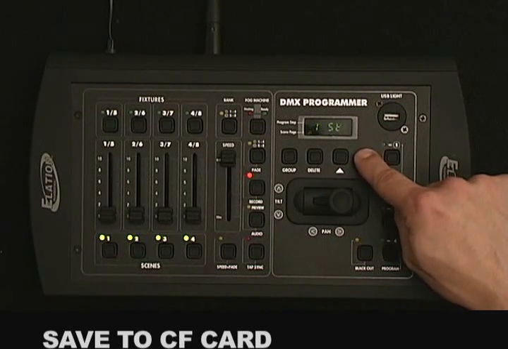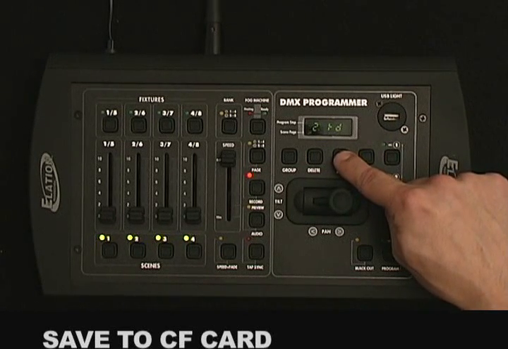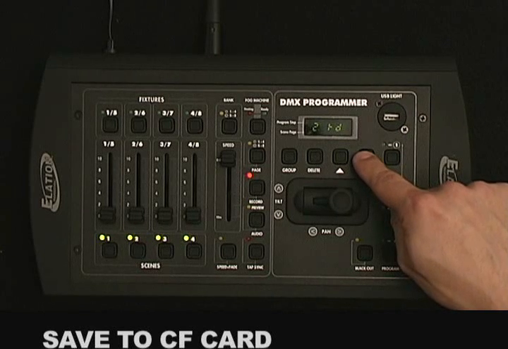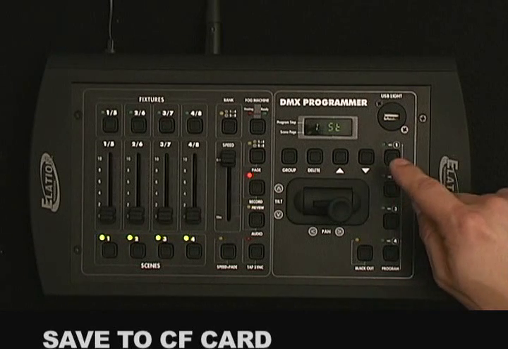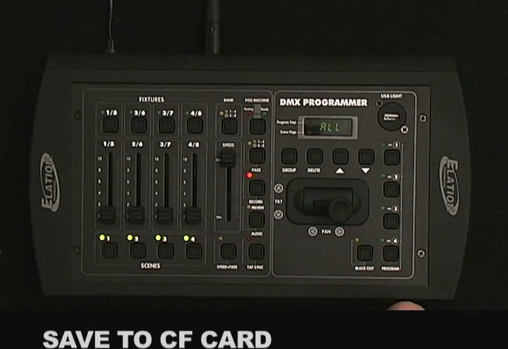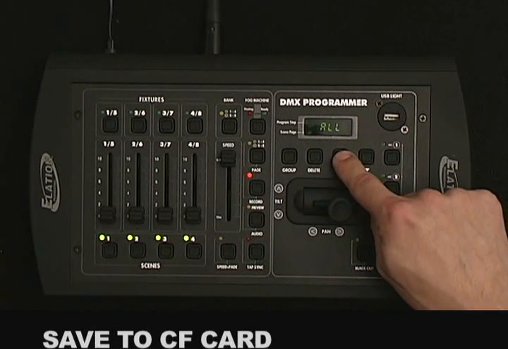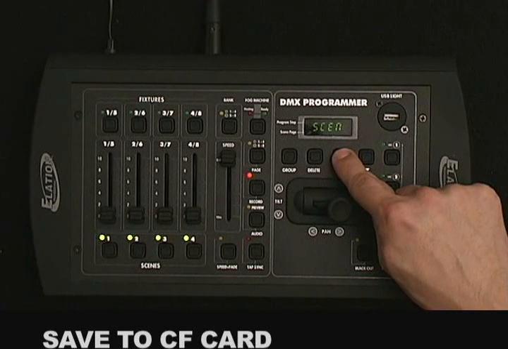We'll press enter, then we will use the up-down buttons to select what we want to save. You can select all, scene, program 1, program 2, program 3, program 4, or the set for settings, which are the pan tilt settings and any channel setting that you may have made during the initial setup. Now we'll select all.